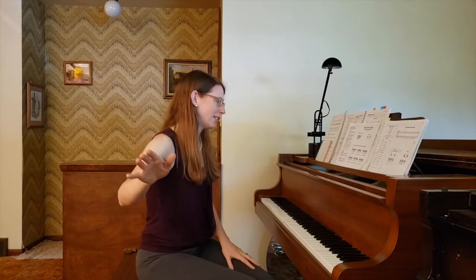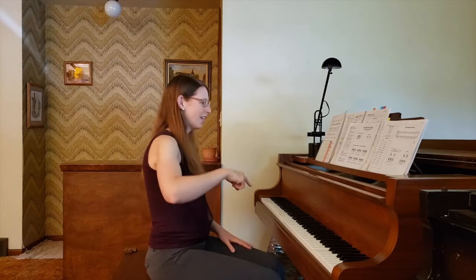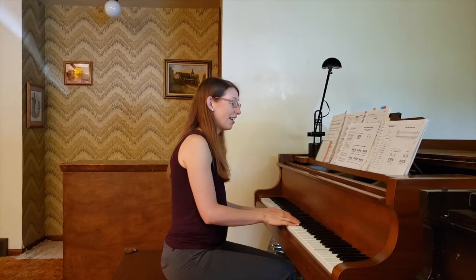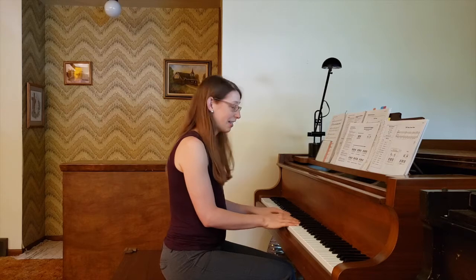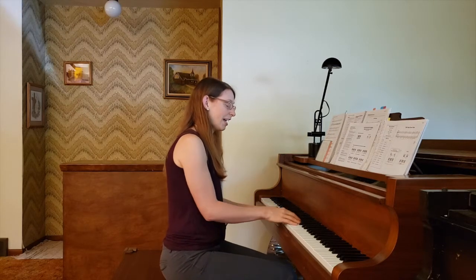Now, if you can, go ahead and play and sing. If you can't coordinate those two things together, play it first, then sing the roots, and then try putting it together. Go ahead and pause and do that. And then we're going to look at the tonic, the minor tonic and dominant arpeggios. I'm going to play and sing.